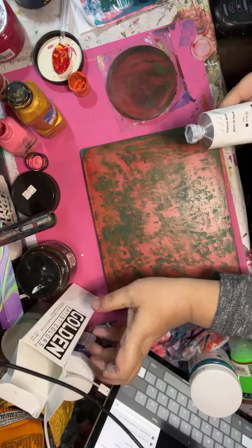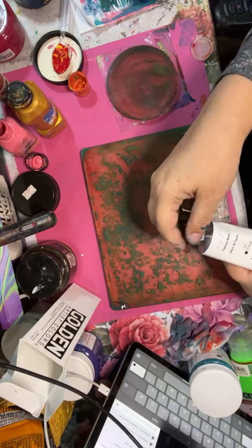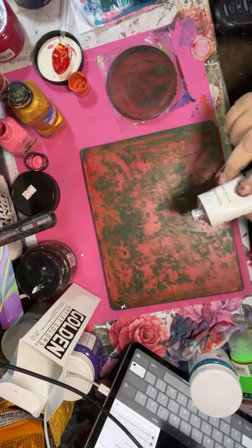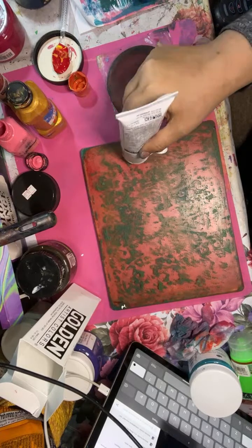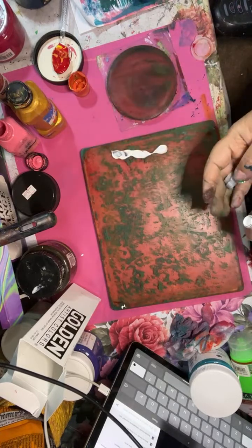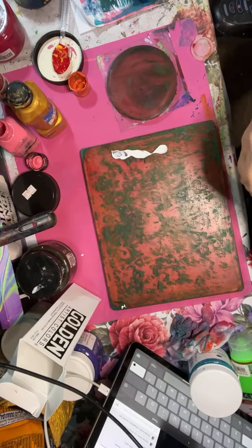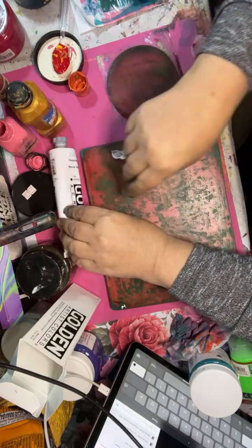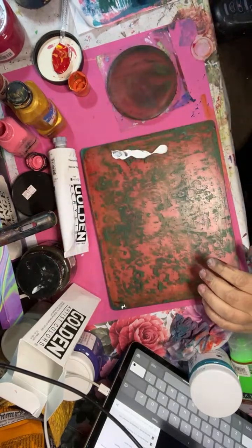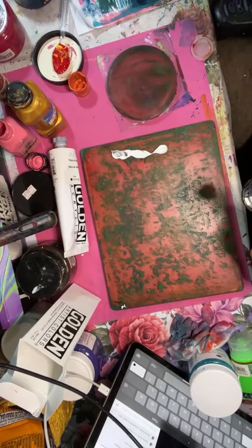Okay. Titanium white. So I can put in here. We already cleaned the brayer. I don't have really big expectations, but let's do with this one.